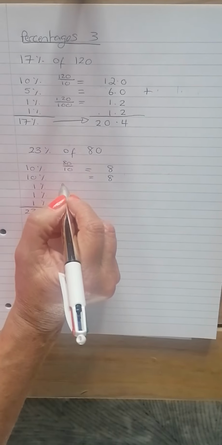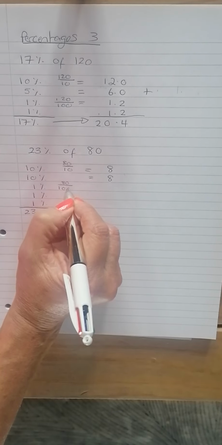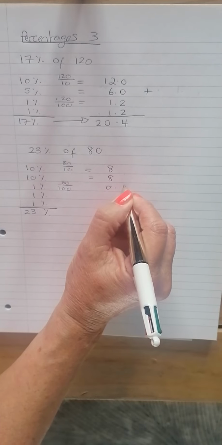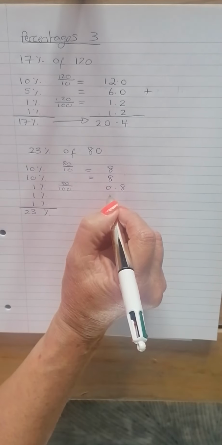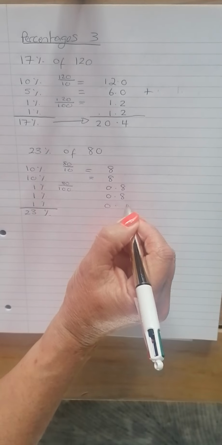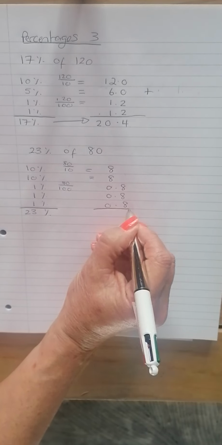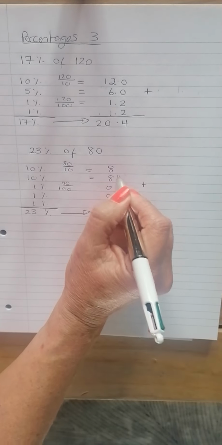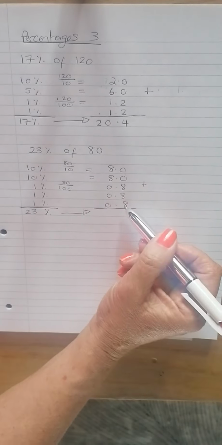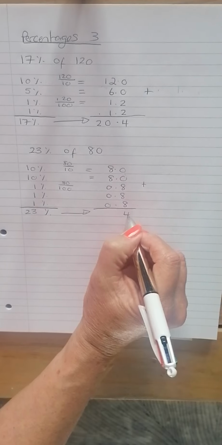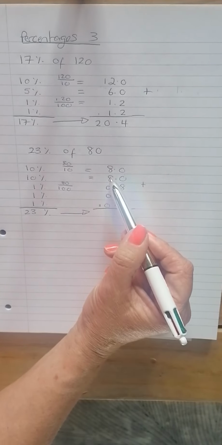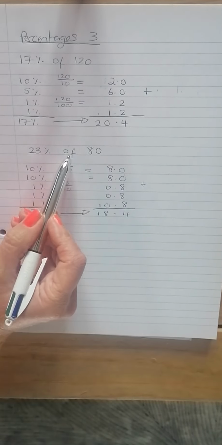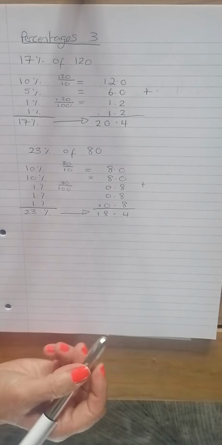1%, you just divide by 100. So that's going to be 0.8. And we've got another two of them, 0.8, 0.8. So then all you're going to do is add these together and you'll have your 23%. So let's make them uniform, putting our decimals in. 8, 8 and 8 is 24. 4 down, carry the 2. 8 and 8 is 16, 17, 18. So we know 23% of 80 is 18.4.